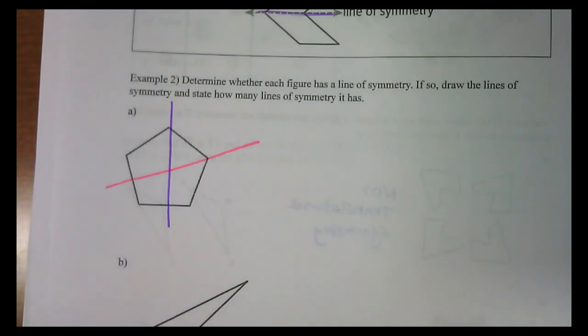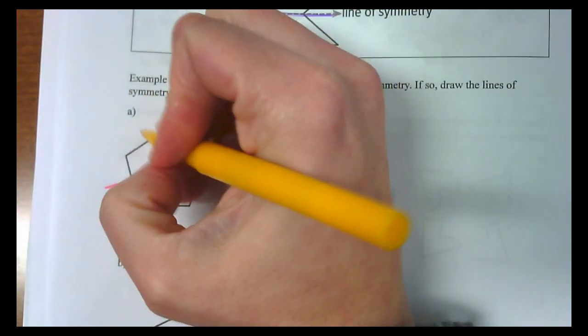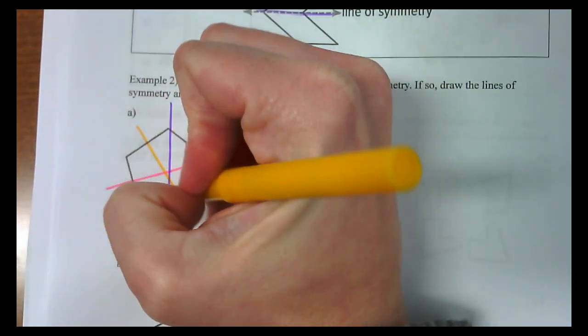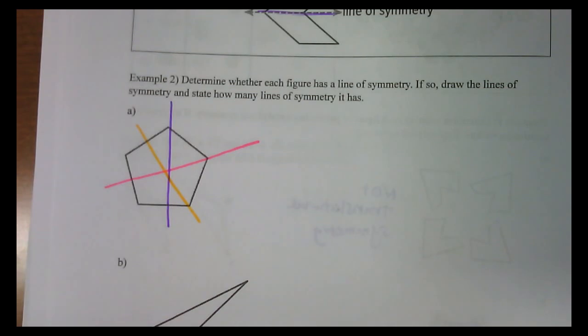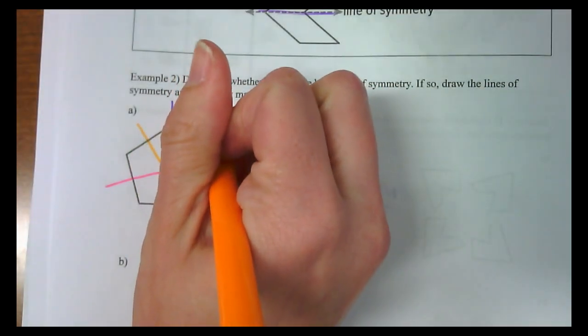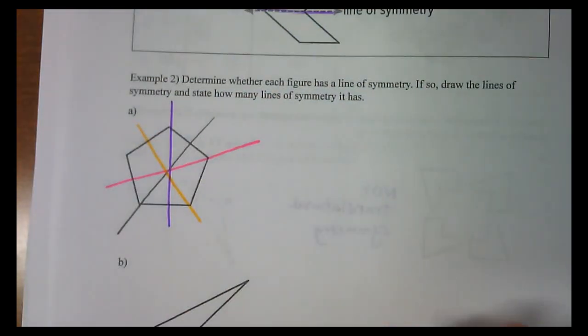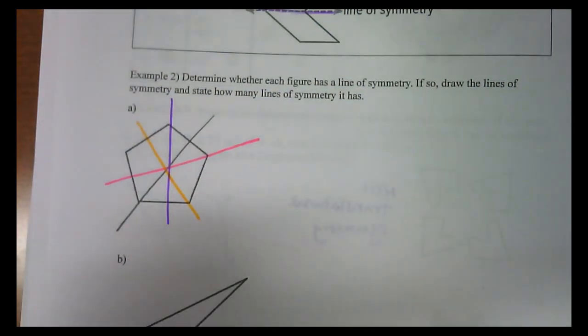So I could fold it that way on the pink line. I could fold it through this vertex. I could fold it through this vertex, and I'm not drawing these lines perfectly straight, but I could fold it through that one, and I could fold it through the last one as well.